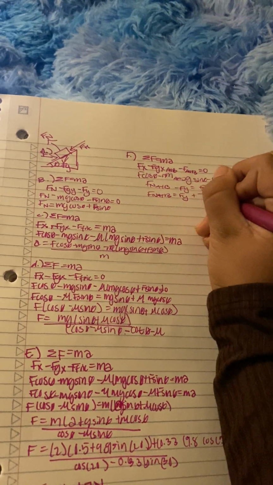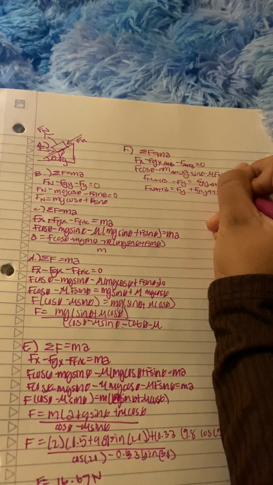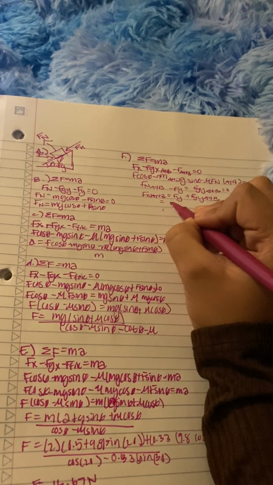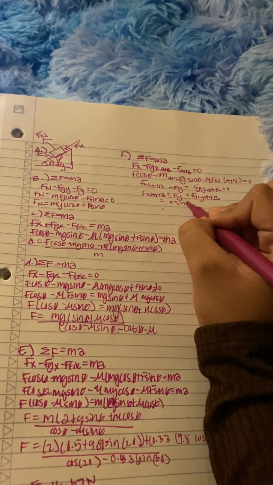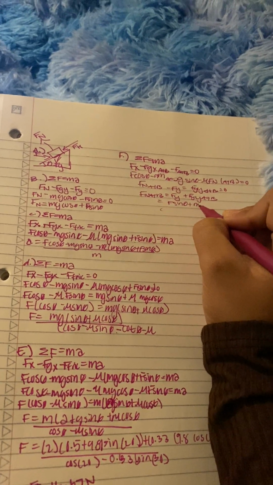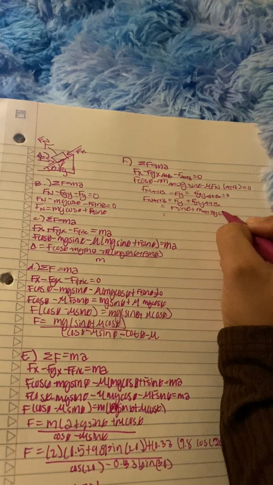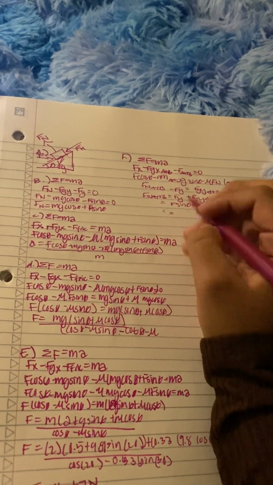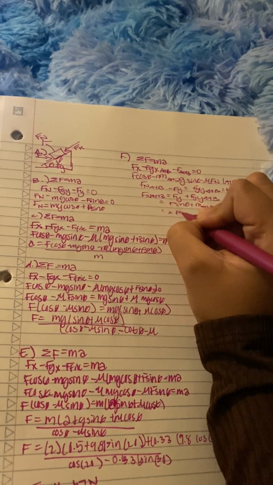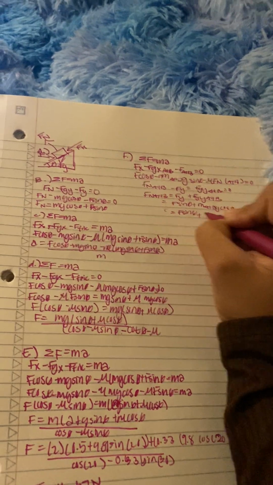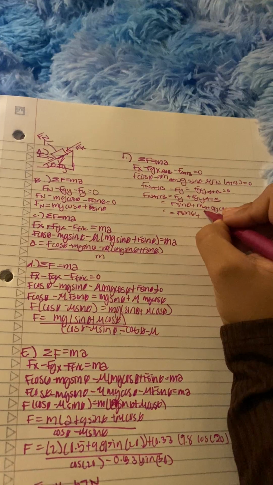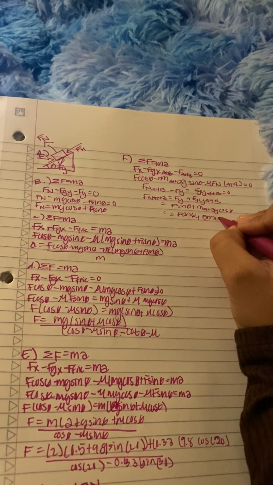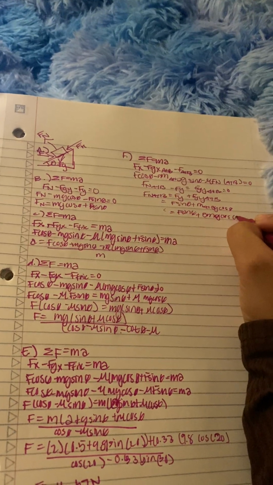It equals Fy plus Fgy of a plus b, which equals F sine theta plus m of a plus b times g cosine theta, which would equal F sine theta plus m plus 4m, which is 5m g cosine theta.